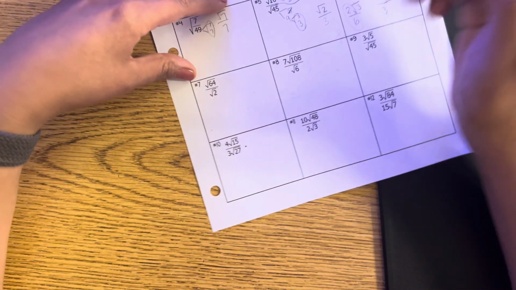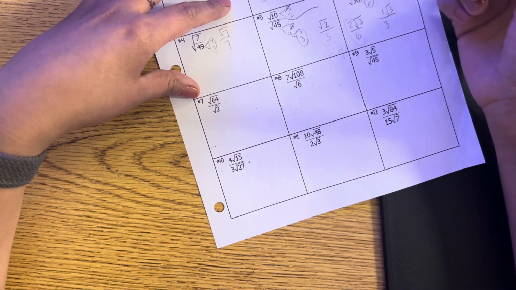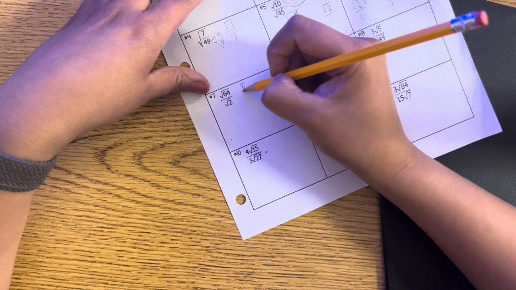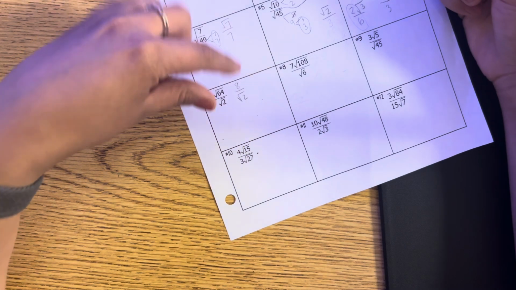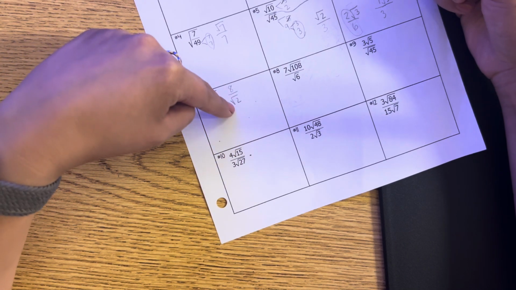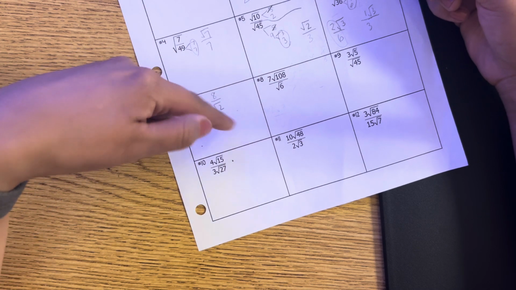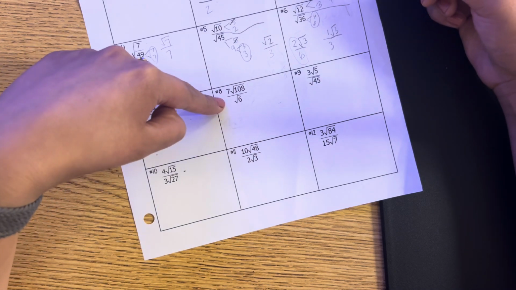If I look at number 7, again, 64 is technically a perfect square. It would be 8 and 8, so it has no remainder, and then it's over square root of 2. And I can't simplify this any further. Tomorrow we're going to talk about how to get rid of the radical that's in the denominator, but for today we're going to leave it. Let's talk about number 8.